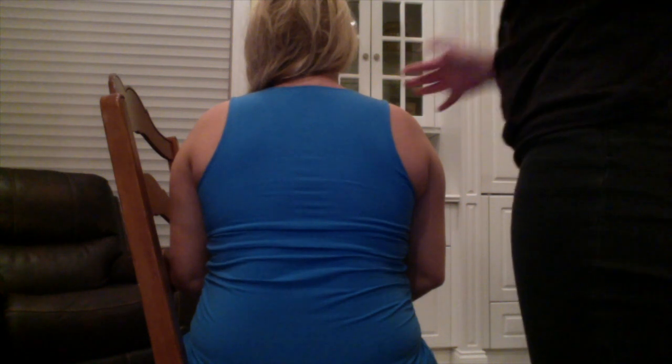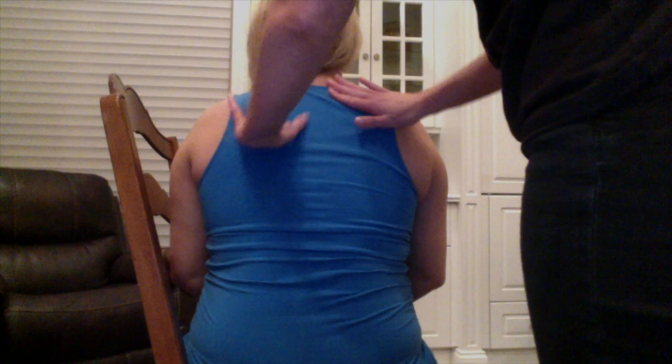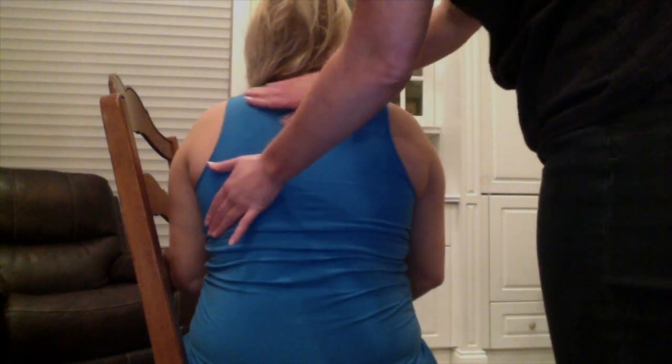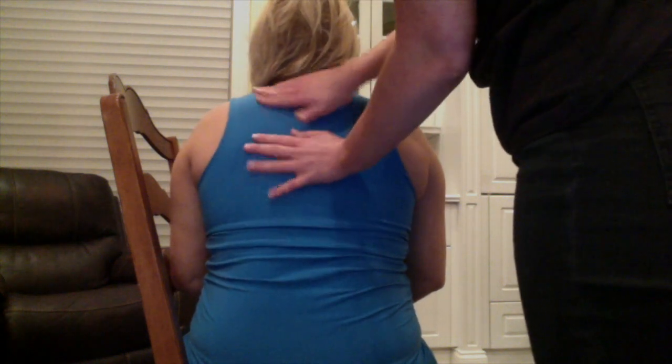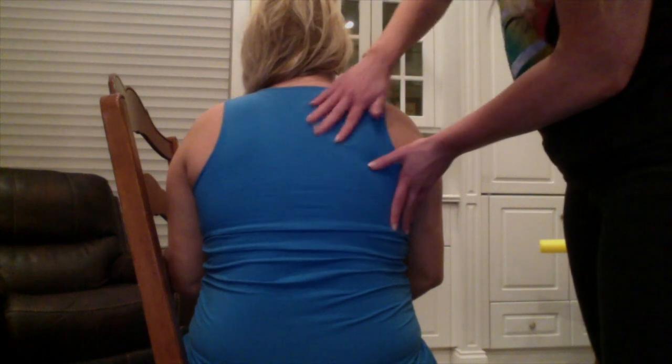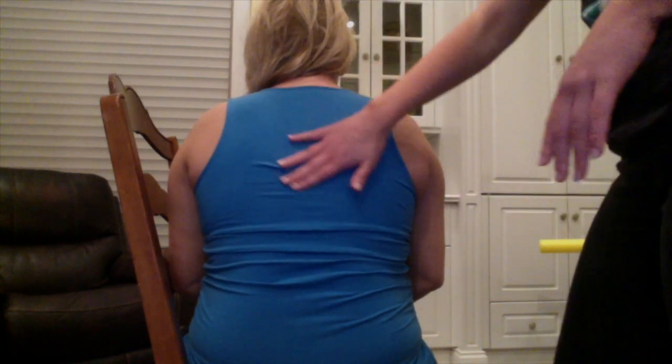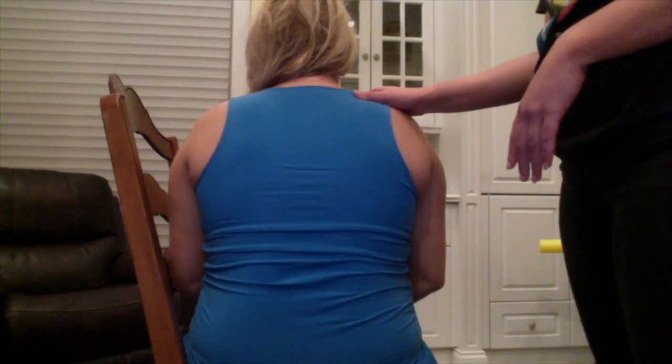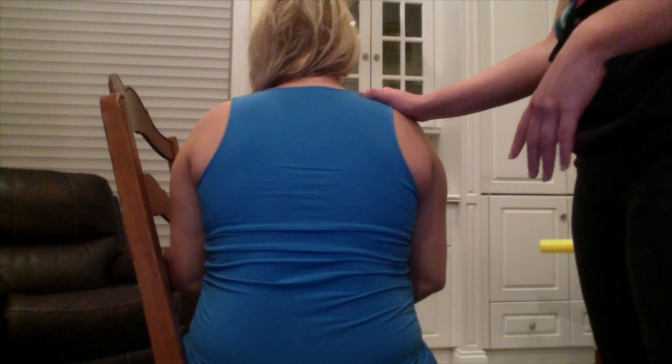Now I'm going to move on from the inspection and palpate. So I'm really looking for any masses, tenderness, any areas of crepitus, which is air trapped in the subcutaneous tissue. It all feels normal. And now I'm going to check for symmetrical expansion.